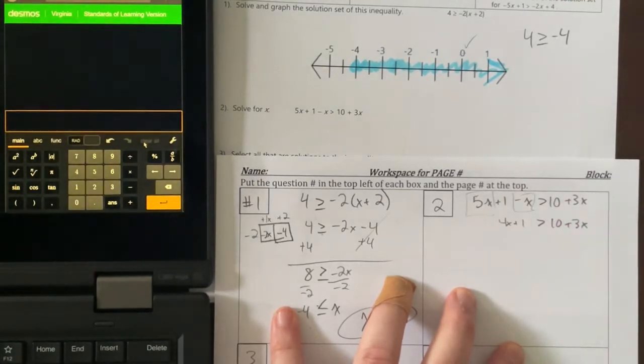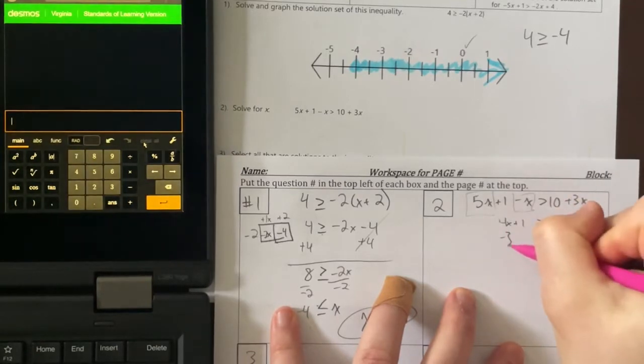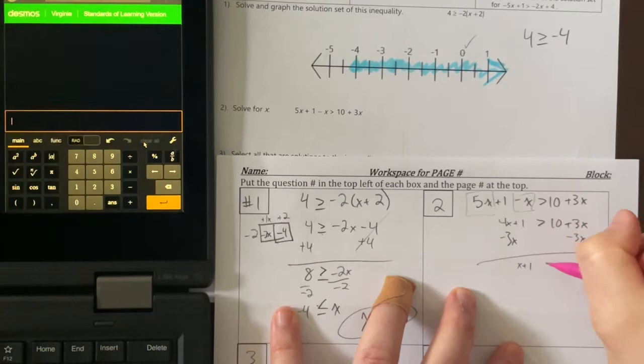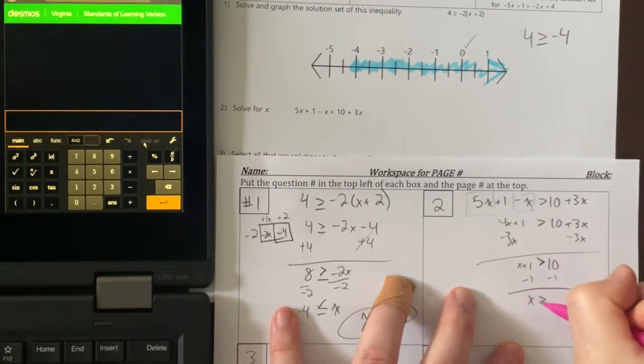Since I have variables on both sides, I want to get rid of the lower one, so I'm going to subtract 3x from both sides. And so I have x plus 1 is greater than 10. And I subtract 1 from both sides, I have x is greater than 10.